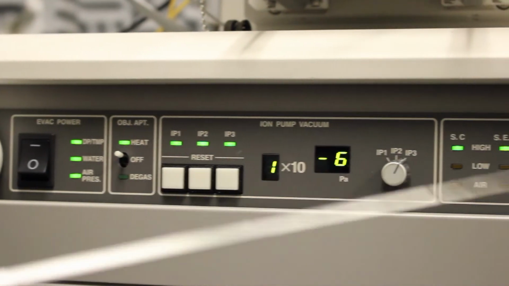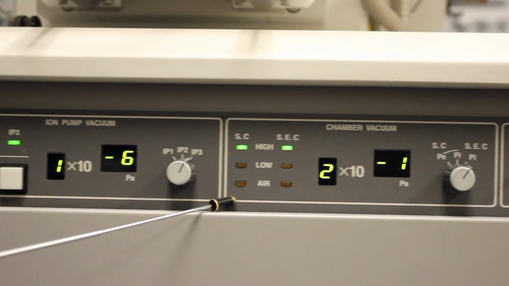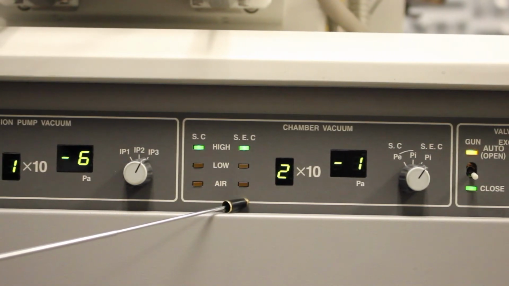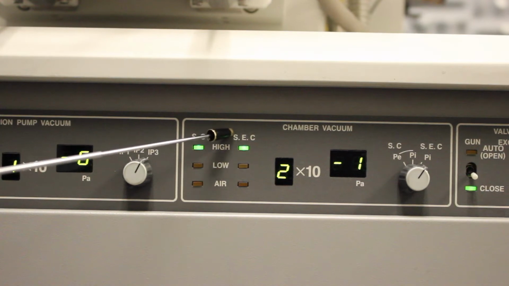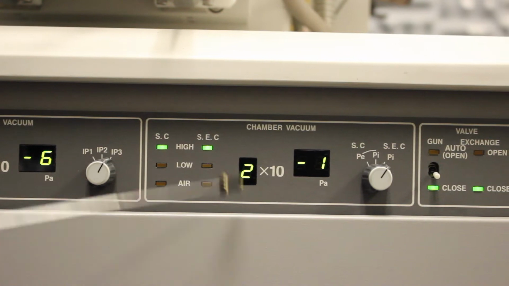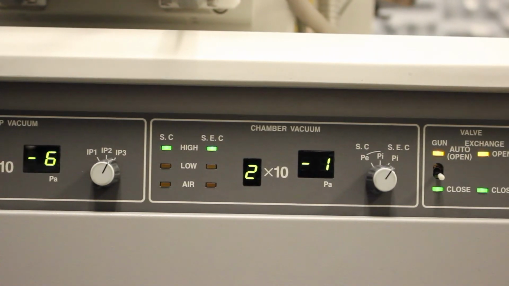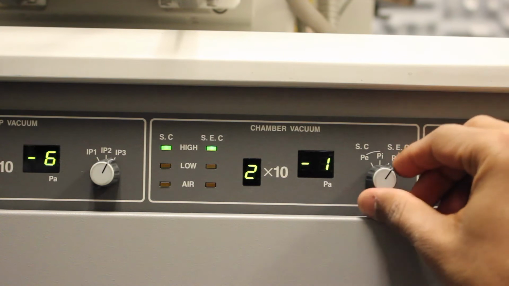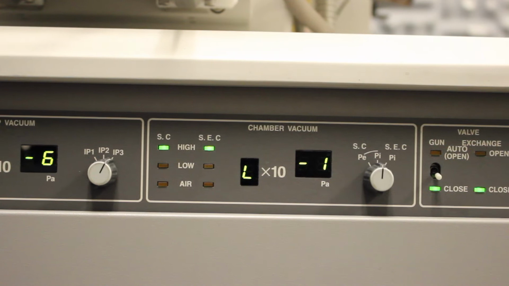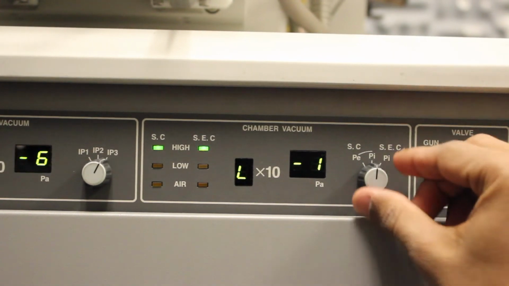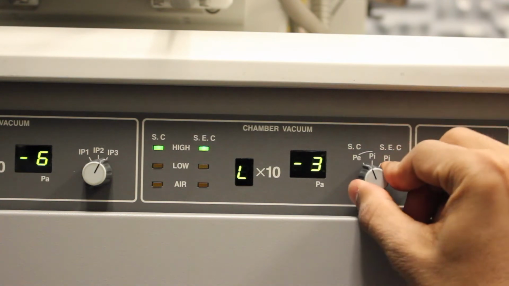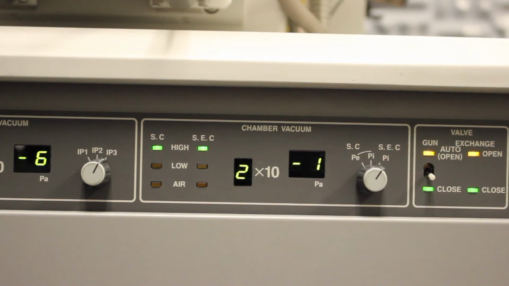Next we go to the chamber vacuum. SC stands for specimen chamber, and SEC is the specimen exchange chamber. Both should be in high vacuum mode. 2 times 10 to the minus 1 is the typical default for the specimen exchange chamber. So now check the specimen chamber, and a typical value less than 10 to the minus 1 is good. Then we check with the penning gauge, and that should typically be less than 10 to the minus 3. Then you return the switch back to SEC.